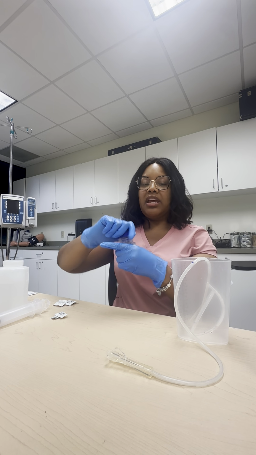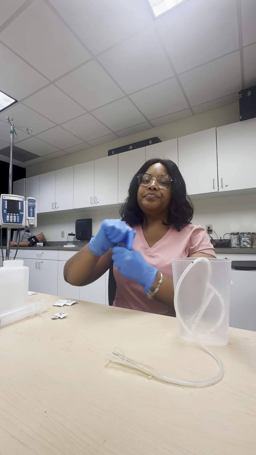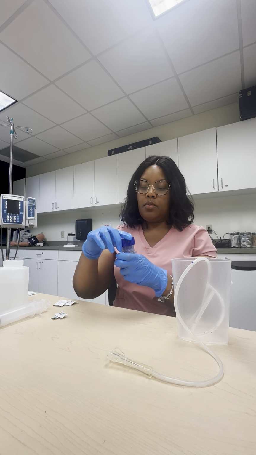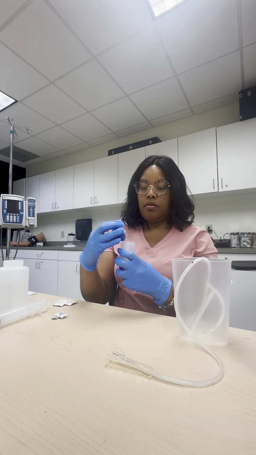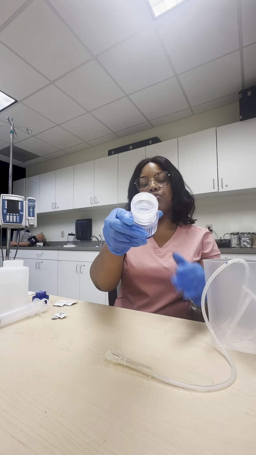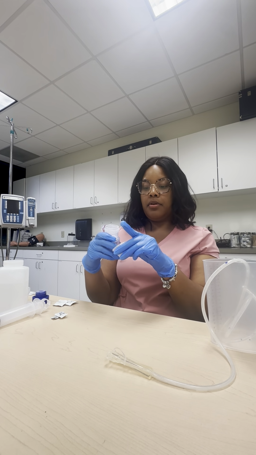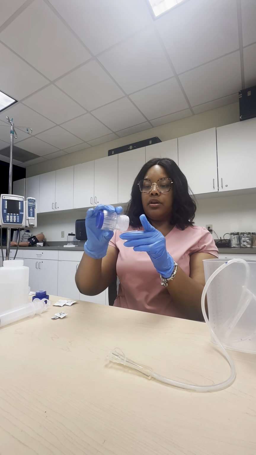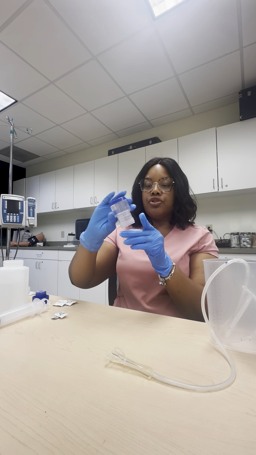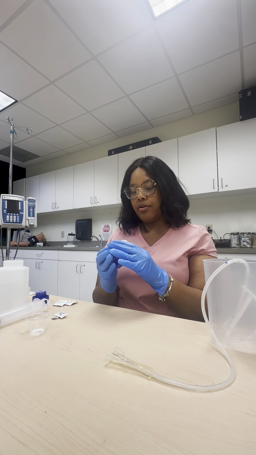So we just put the medication in here and just turn. And as you can see, we got all the lumps out. We want just fine powder. So we're going to take our medicine cup and we're going to dump it in here. So you want to make sure that you get all the medication out of here, okay?